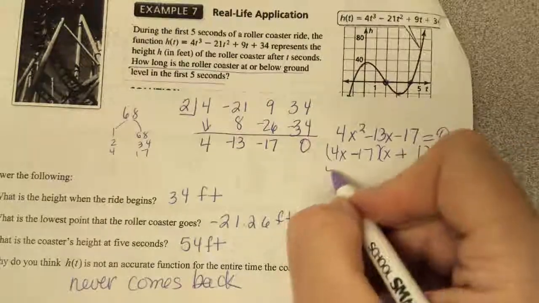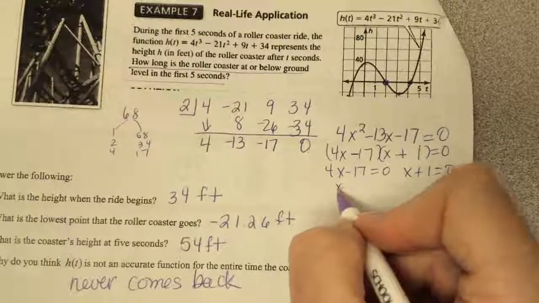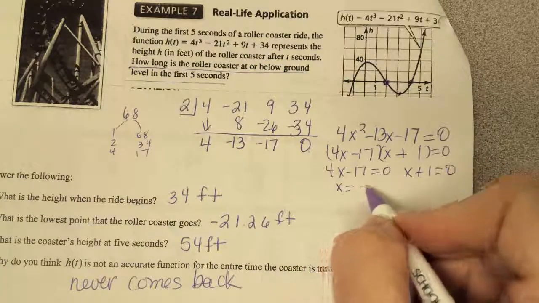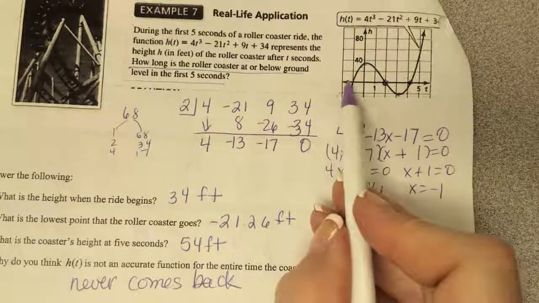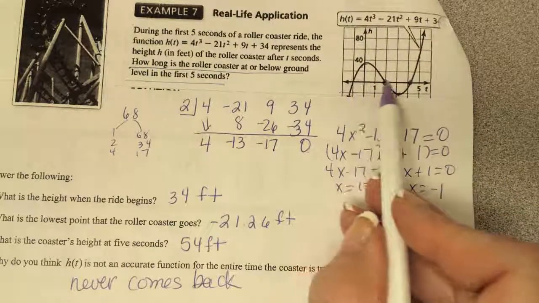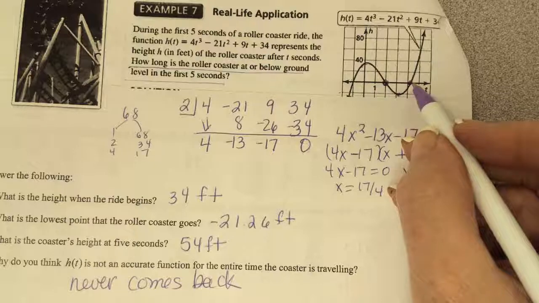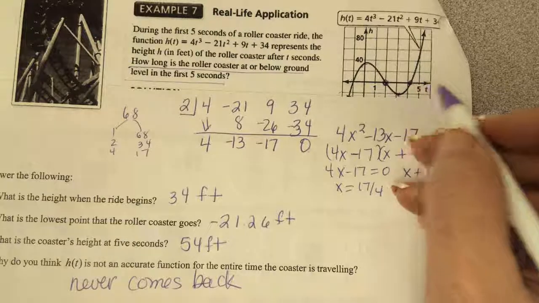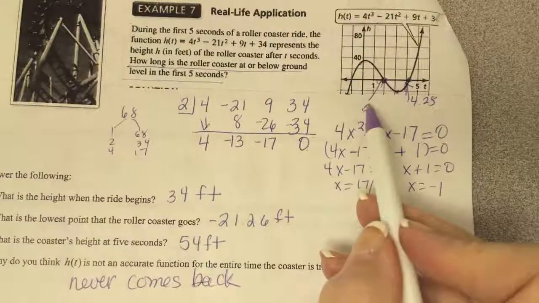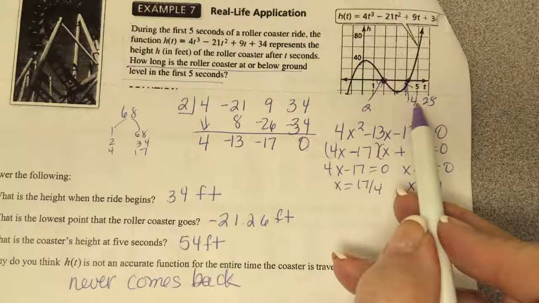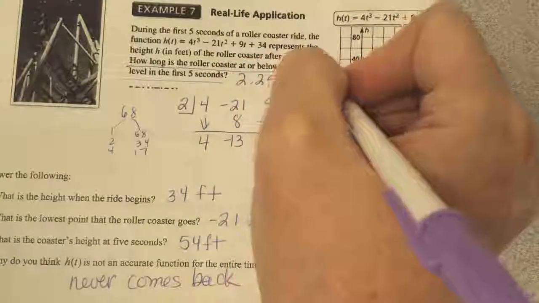What's the solution then? Well, we've got 4x minus 17 equals 0, x plus 1 equals 0. What's this going to be? 17/4, right. What's this going to be? Negative 1. Do I care about negative 1? No. But I do know that this is 17/4. What's that as a decimal? 4.25, right. So this is going to be 4.25. We knew this was 2, so how far is it from 2 to 4.25? 2.25 seconds. That's how long you would be underground.